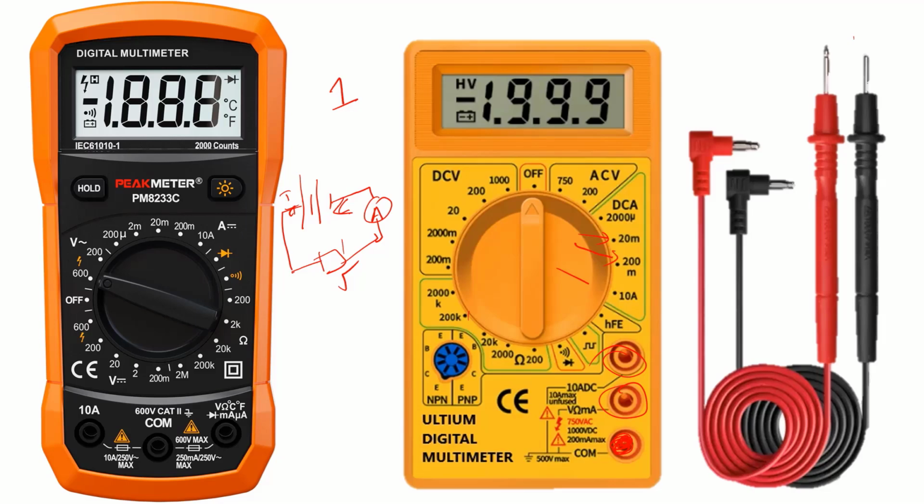So as soon as you have the reading, you make sure you check where the reading is. And as I said, when current is already too high, it is more preferable to place the other port in the 10 ampere zone. Okay, so that's how it works. The same thing applies for voltages.